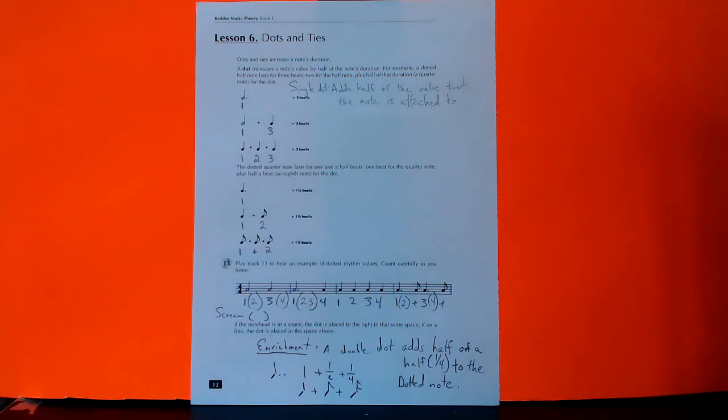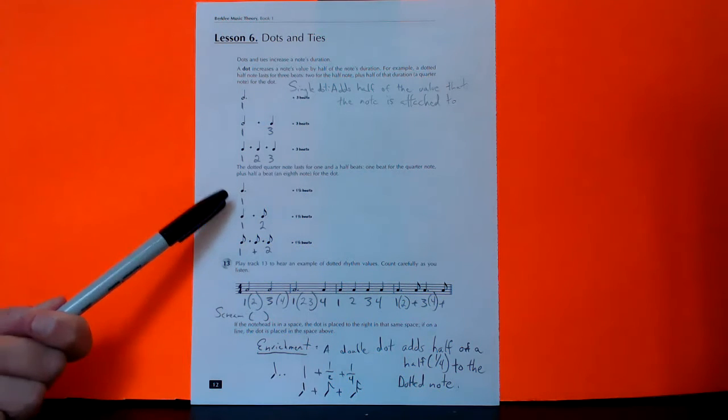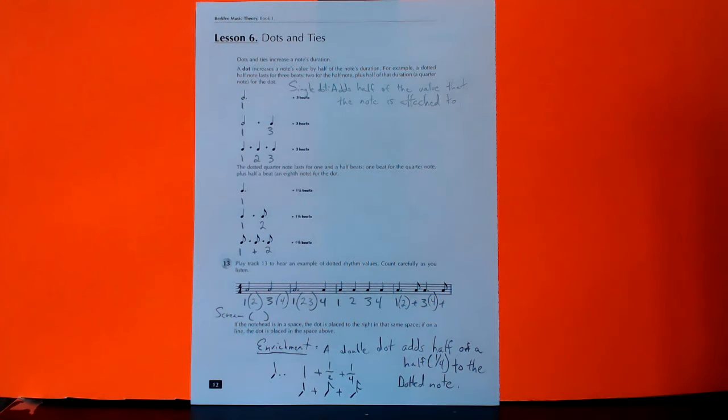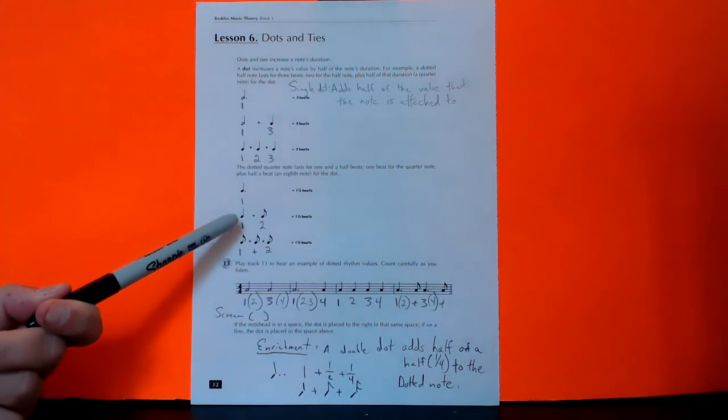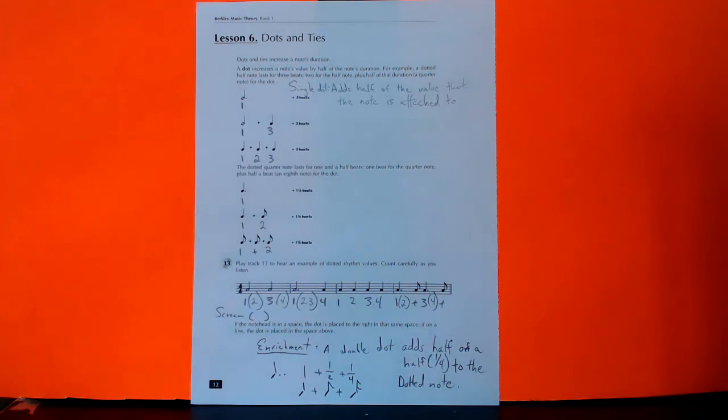Okay, eighth notes. This is where it gets a bit trickier. So 1.5 beats is a dotted quarter note in 4/4 time. So that can be written 2 other ways. That can be written as a quarter note plus an eighth note, or 3 eighth notes. So you'll either count it 1 or 1, 2, or 1 and 2. They're all added together to make this one here.